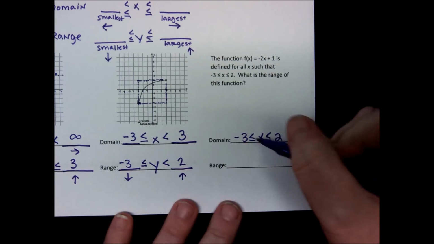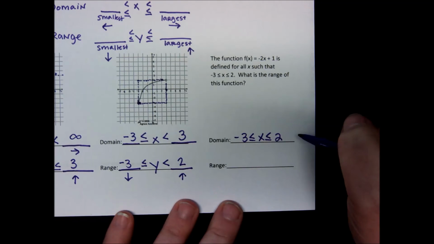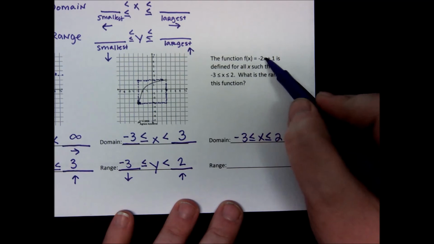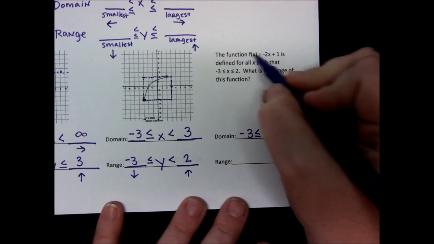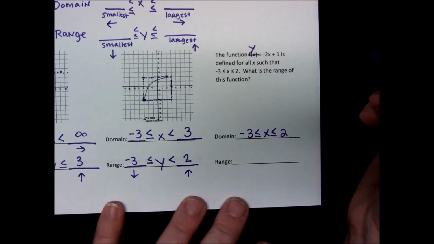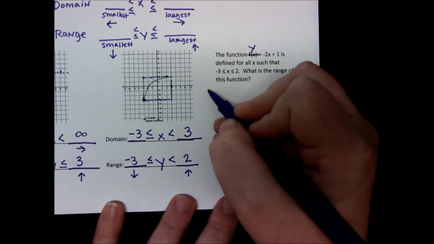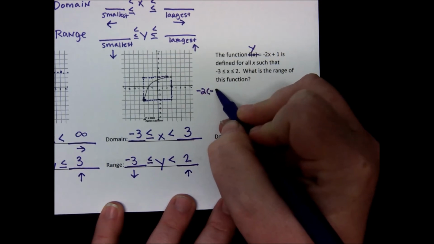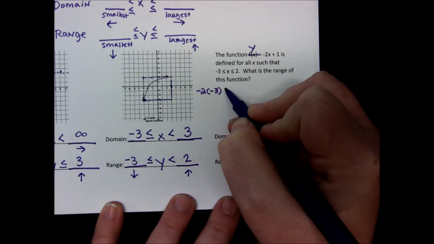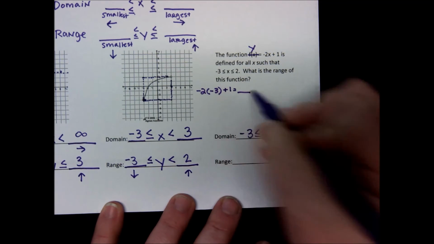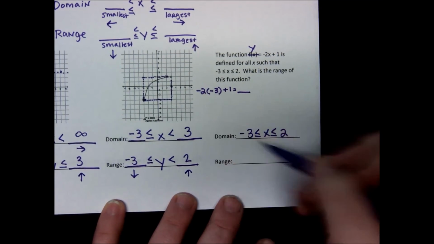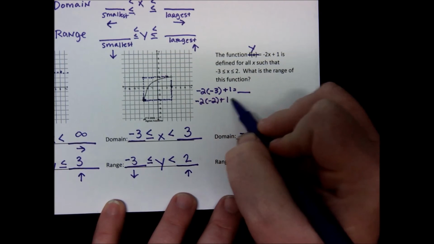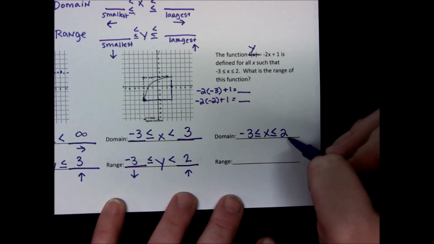So that means my x values can be anywhere from -3 to +2. So that means we need to plug in all the numbers from -3 to +2 in this equation. Now I know that f of x means the same thing as y. It's just saying a function of x. So I'm going to say that -2 times -3 plus 1 is equal to the first number in my range, or one of the numbers in my range. And then I would say -2 times -2 plus 1 equals another number. And I'm going to keep on doing this until I get to +2.